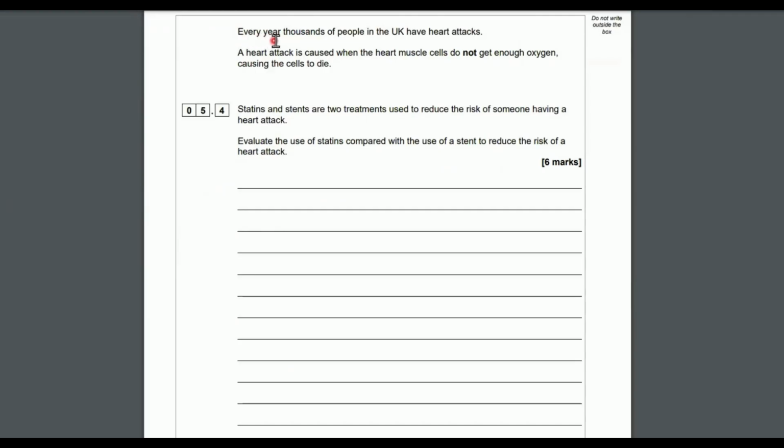Every year, thousands of people in the UK have heart attacks. A heart attack is caused when the heart muscle cells do not get enough oxygen, causing the cells to die. Statins and stents are two treatments used to reduce the risk of someone having a heart attack.